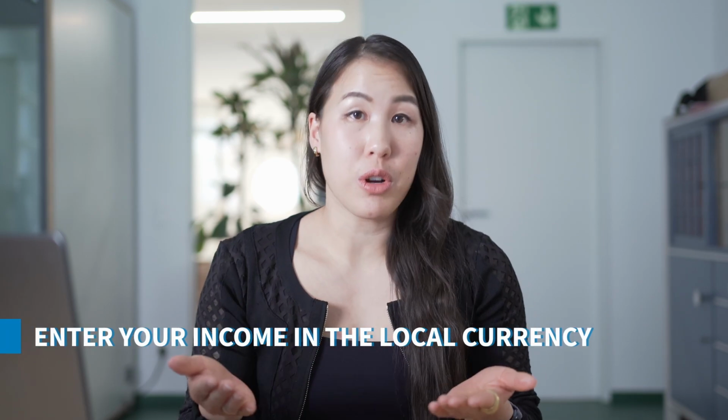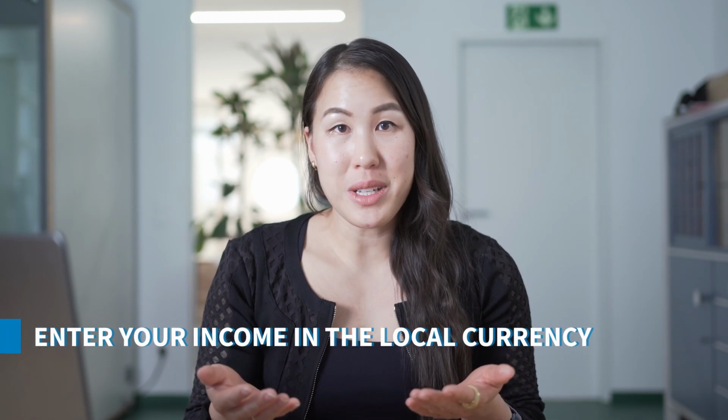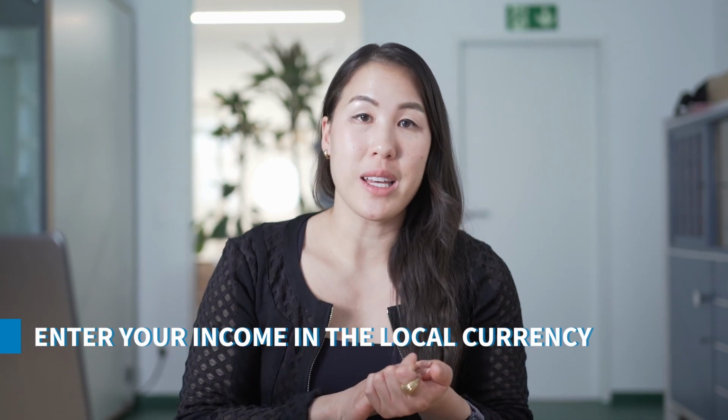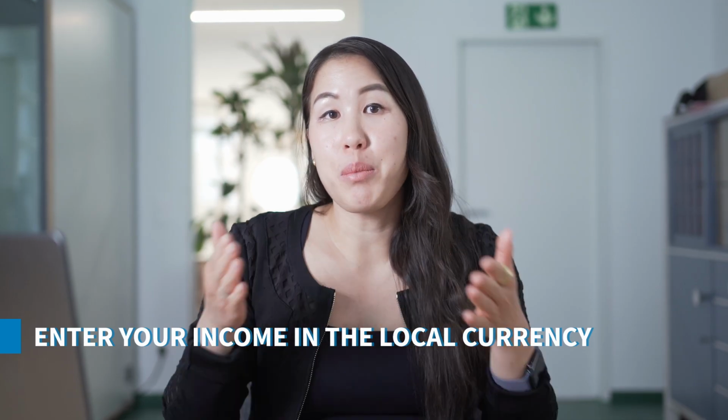Once you create an account, you can enter all your income in the local currency. So you don't have to convert it to USD, you can enter in the local currency, and really the platform grows with you. So if you have a relatively straightforward case, you're a salaried person, you don't really have too much to claim, that's fine. You just choose salary, you enter it, you're done.